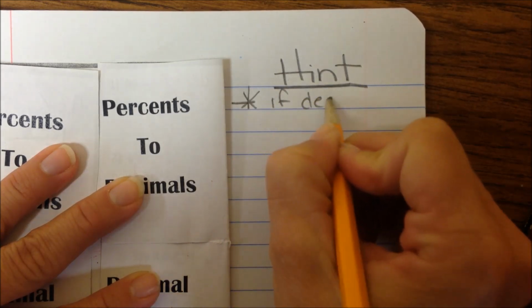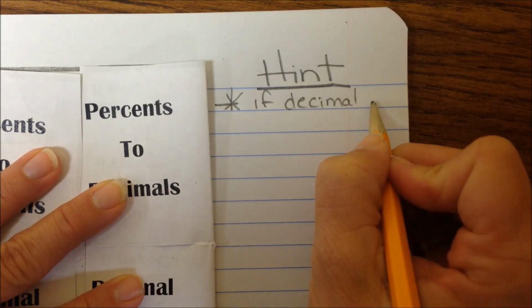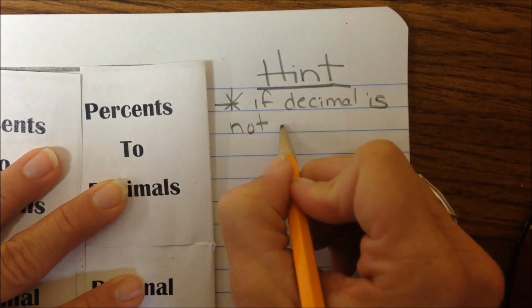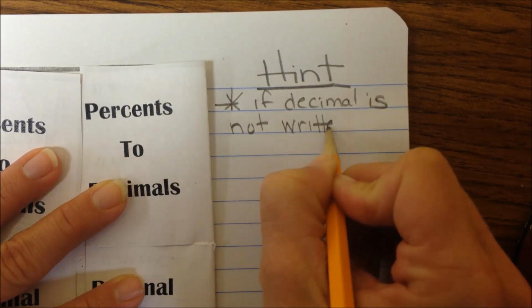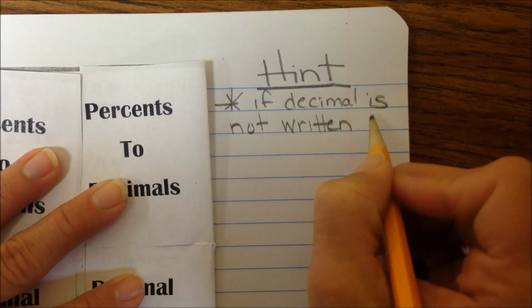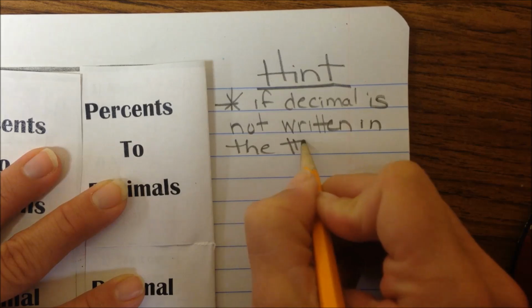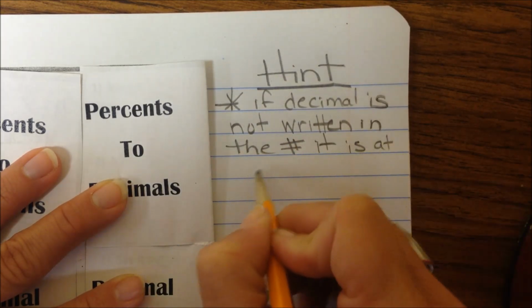If decimal is not seen or written in the number, it is at the end.